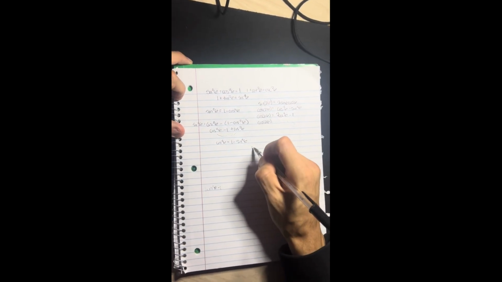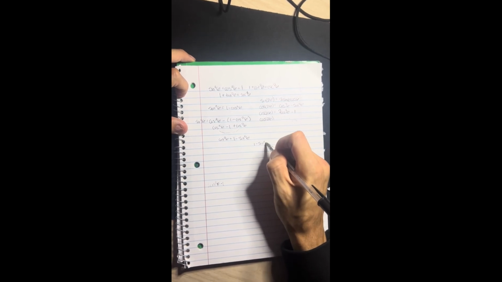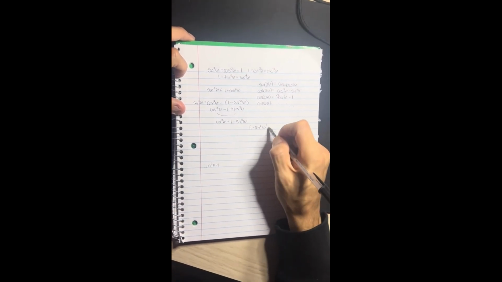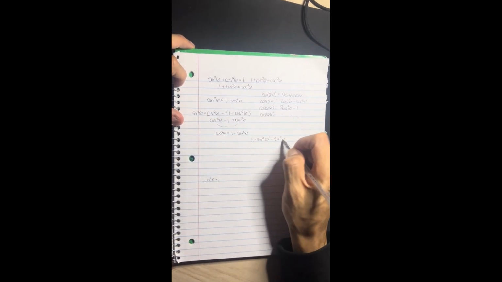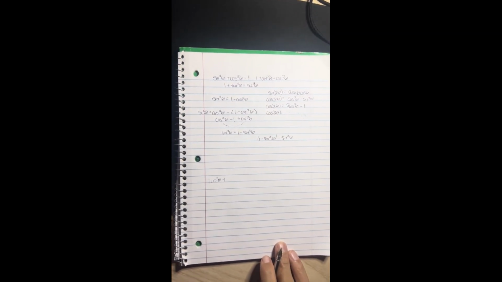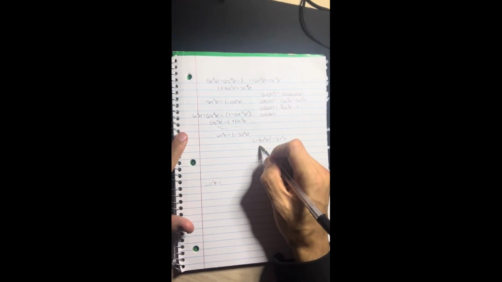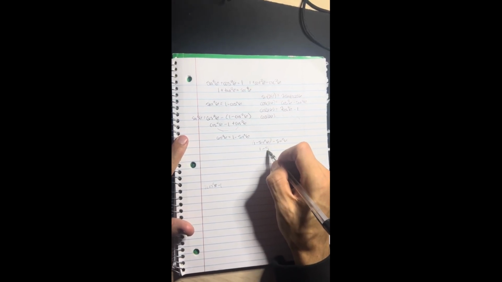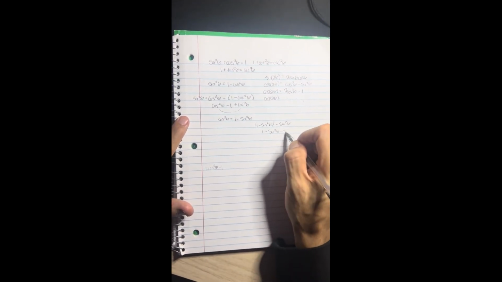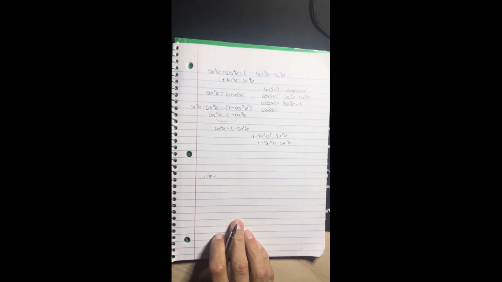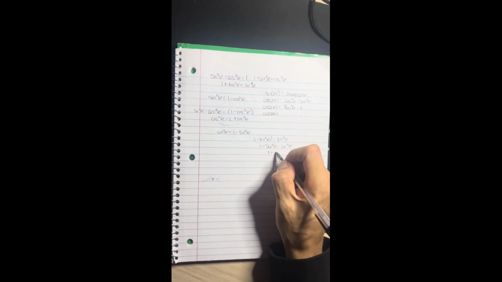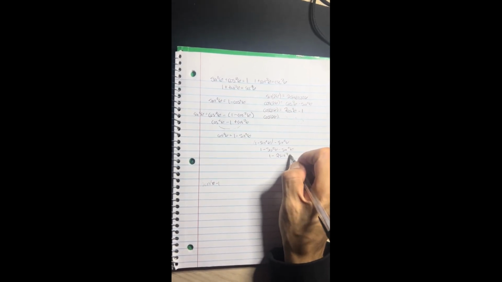So what we get? 1 minus sine squared theta minus sine squared theta. So what happens now is you can't distribute anything. So you come back to 1, take out the parentheses, 1 minus sine squared theta minus sine squared theta. So what do you get now when you add these two? You get 1 minus 2 sine squared theta. So the third one is 1 minus 2 sine squared theta for the double angle formulas.